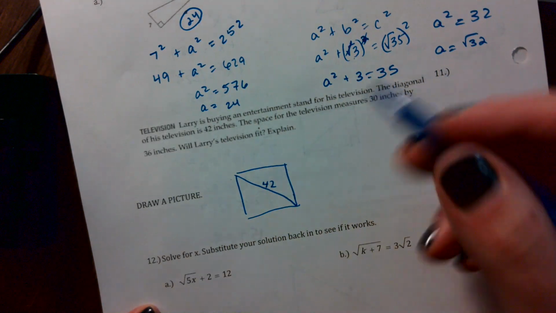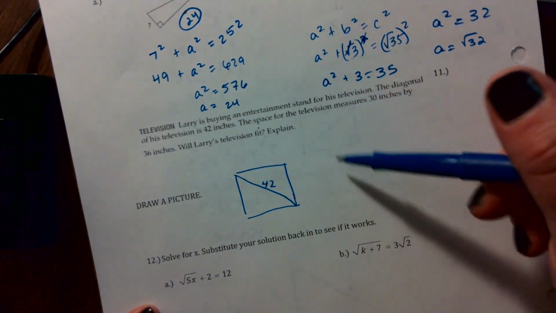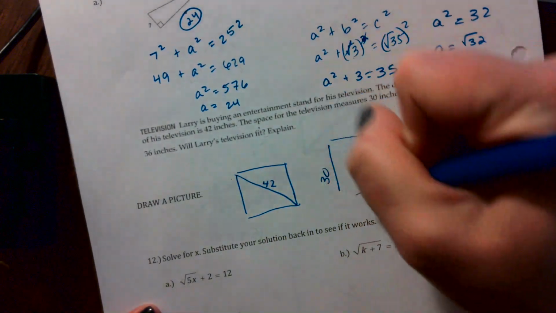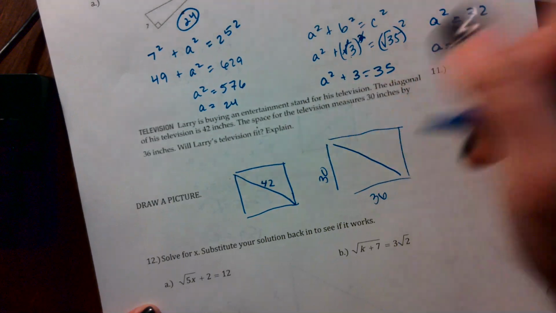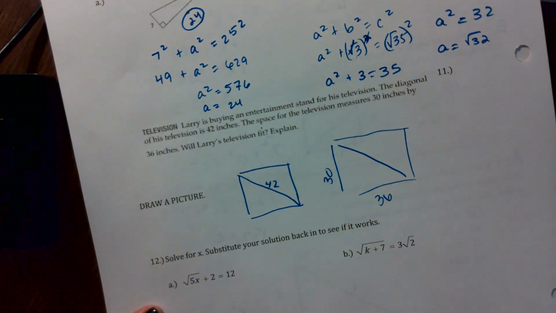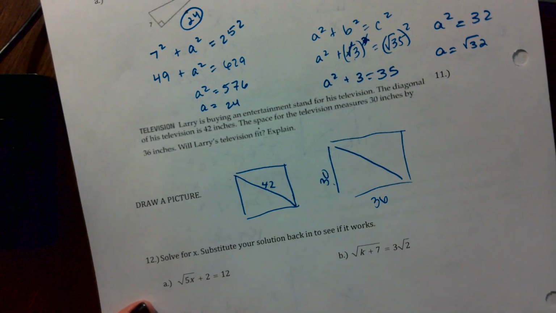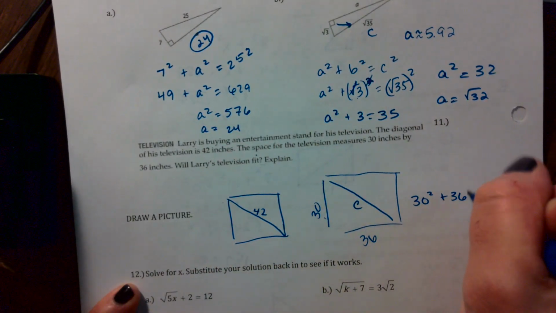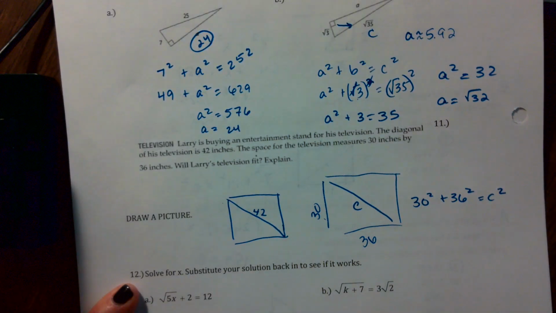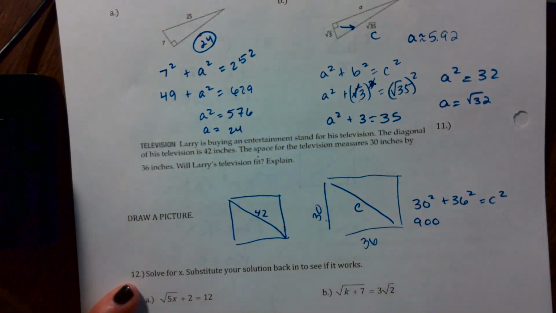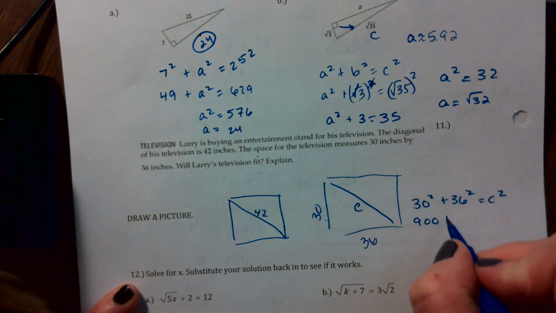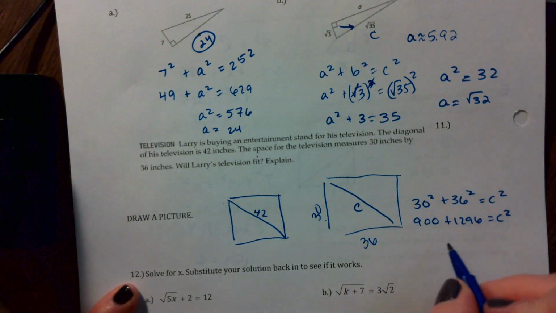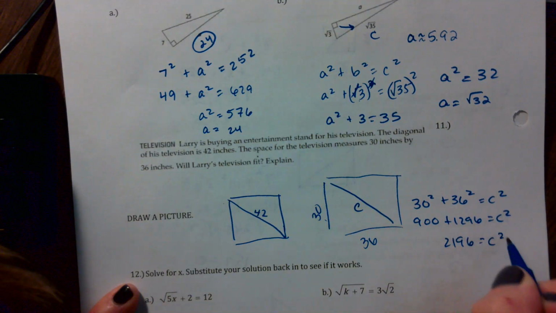The space for the television measures 30 by 36 inches. Well, Larry's television fit. So if this is a 30 by 36, what would C be? Well, 30 squared plus 36 squared equals C squared. 30 squared is 900. 36 squared is 1296. We're going to add that to 900 to get 2196.